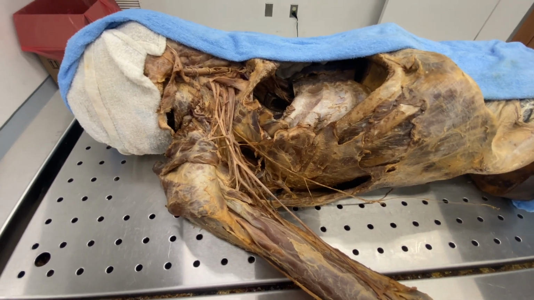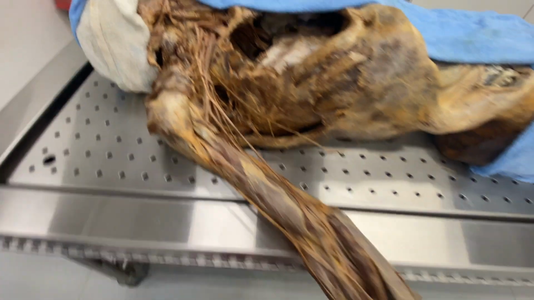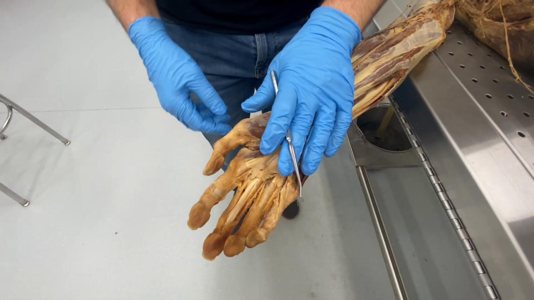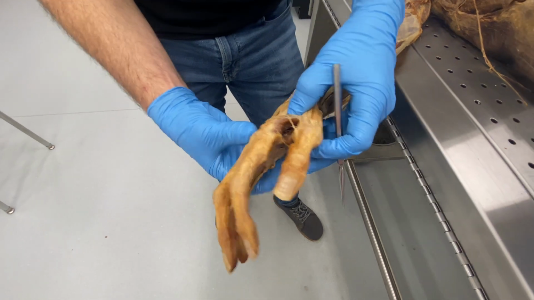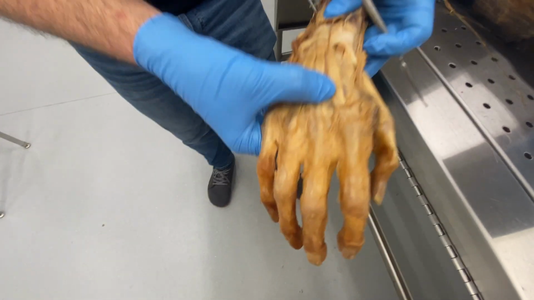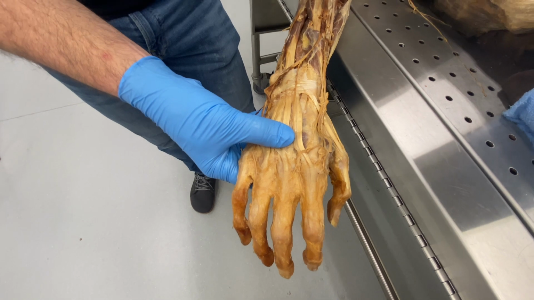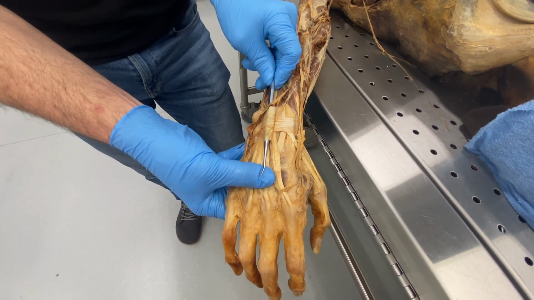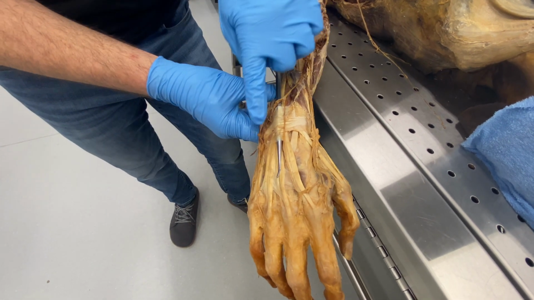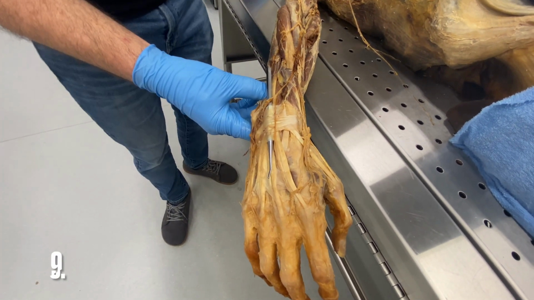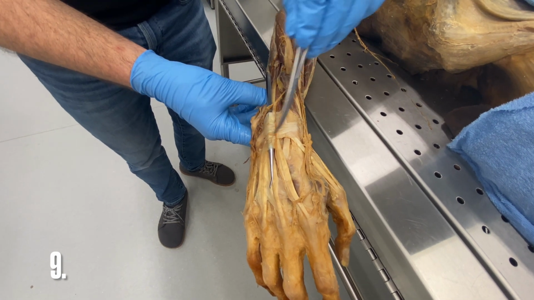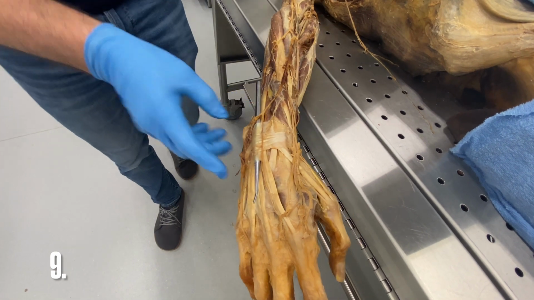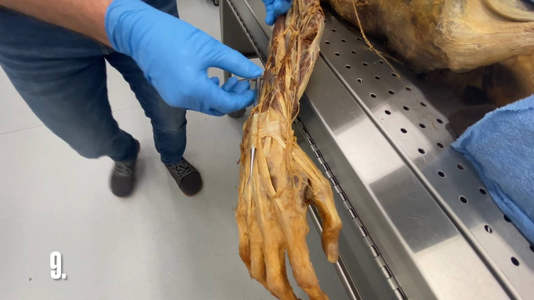Number 9, we'll move back down towards the hand. Grab a probe here. All right, so we're going to come back down to the hand. We're going to take the hand and turn it over, so we're looking at the posterior side of the hand and the wrist here. I'm going to take the probe and push it underneath this band of connective tissue there. And I want you to identify what that band of connective tissue is called. What piece of connective tissue is the probe passing under there?